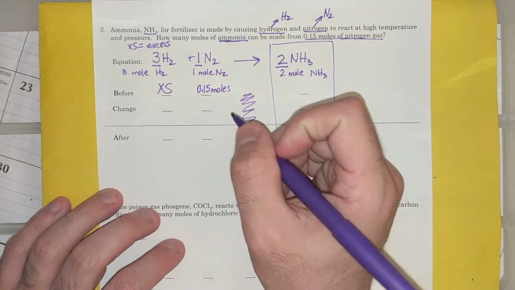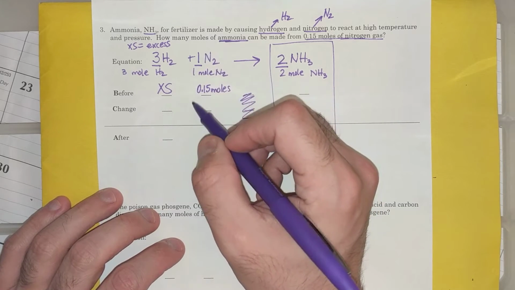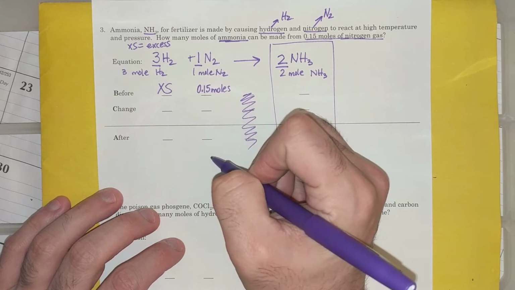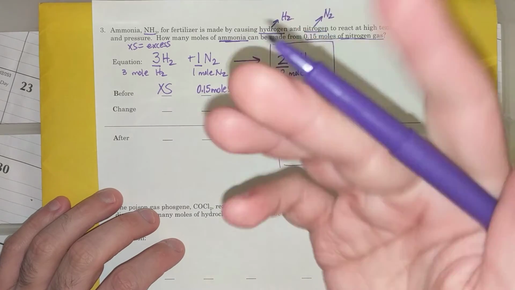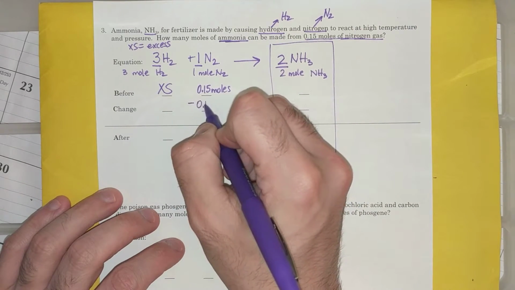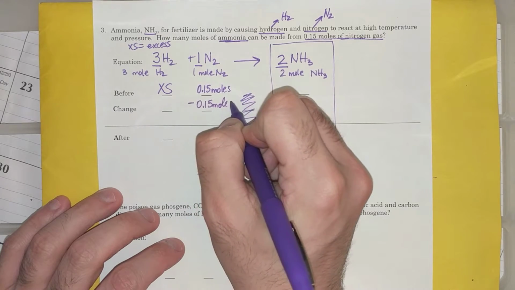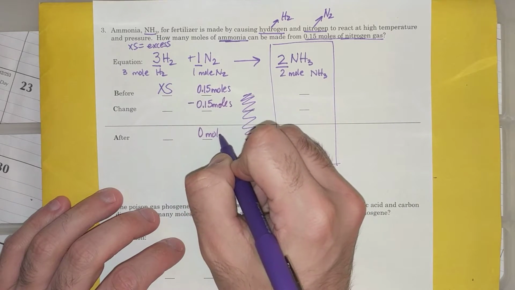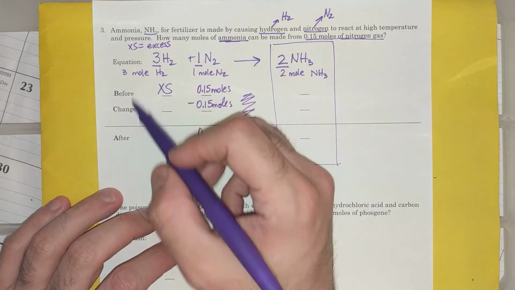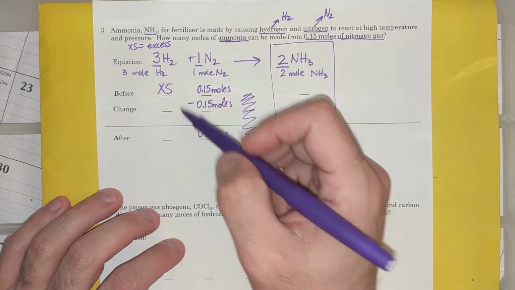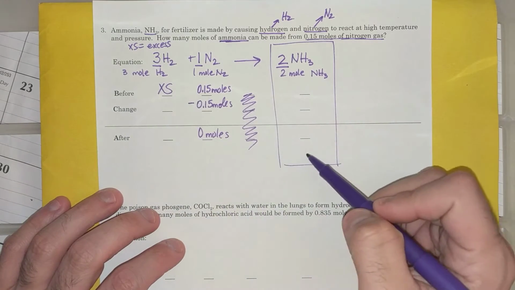Now, I am going to completely use up all of my N2, right? It's how much of the reactant I gave you and how much I want to react. So I will subtract 0.15 moles and have 0 moles later. Okay? Now, I need to fill in other parts. I jumped ahead quickly. You really should do before, change, and then after.